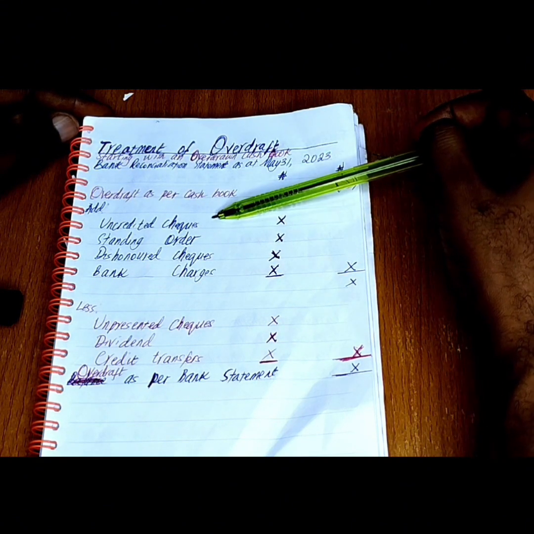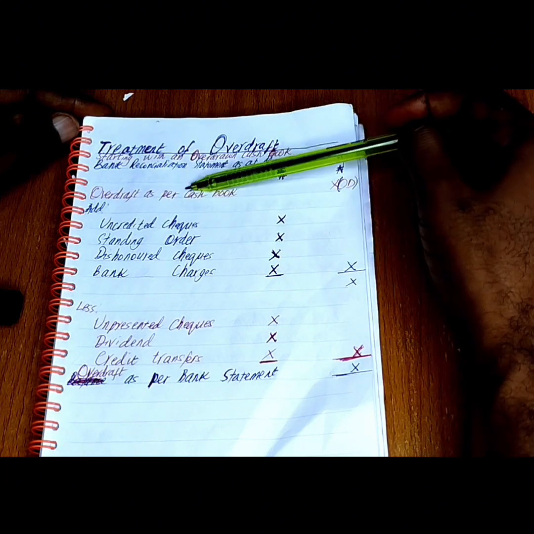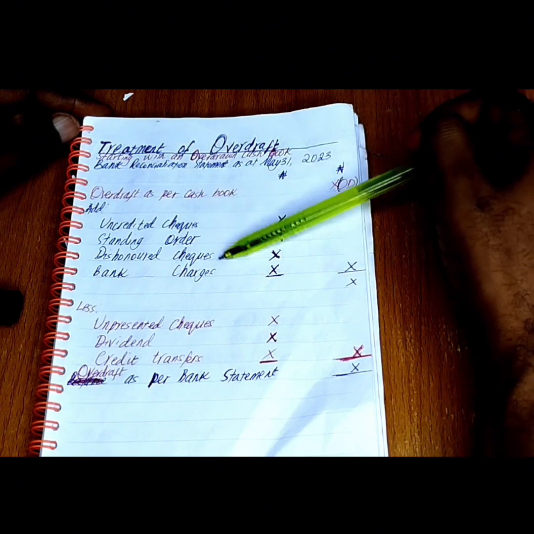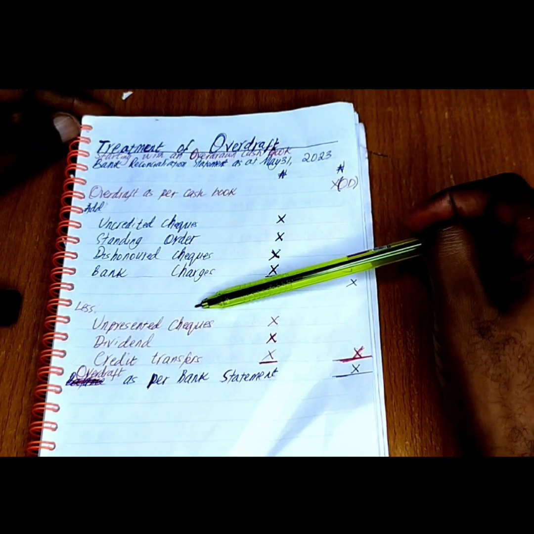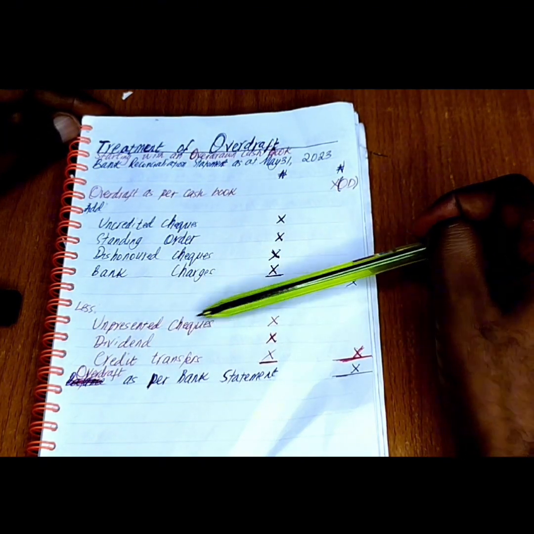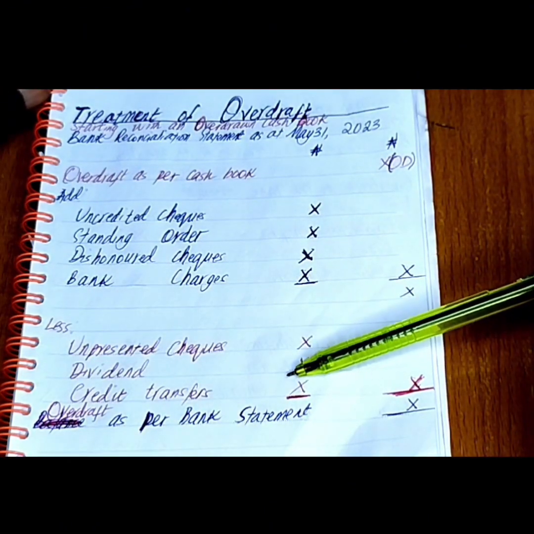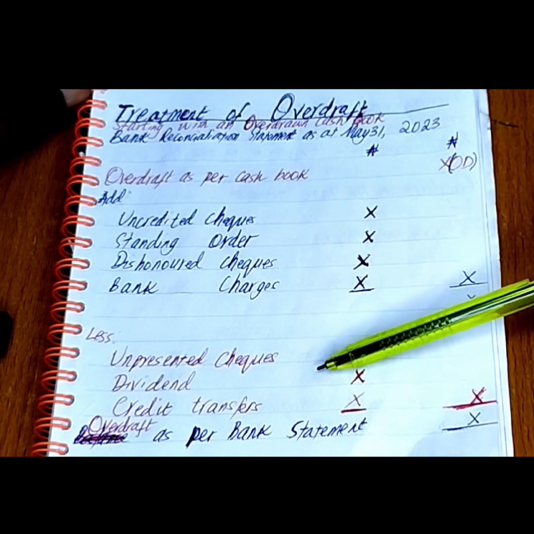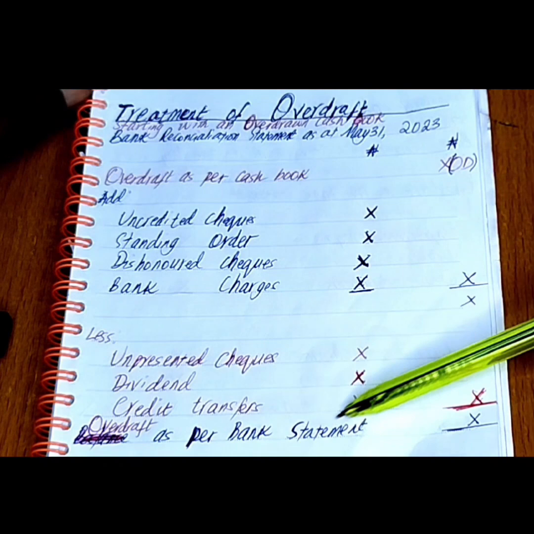Balance as per cash book. You will do the opposite when there is an overdraft. On the other hand, you are going to lessen these items: unpresented checks, dividend, and credit transfers. After you've done that, you then have overdraft as per bank statement.